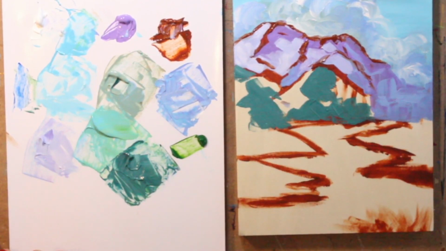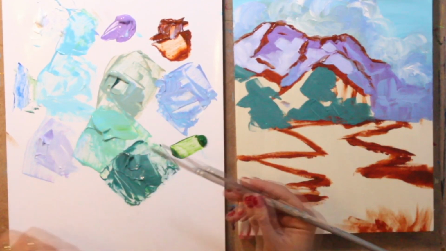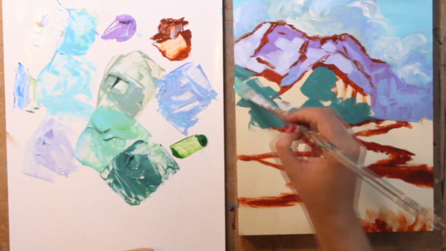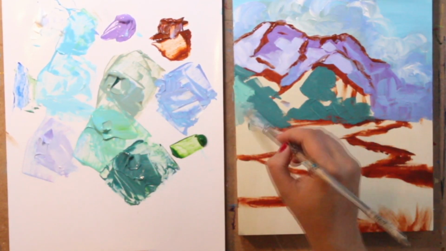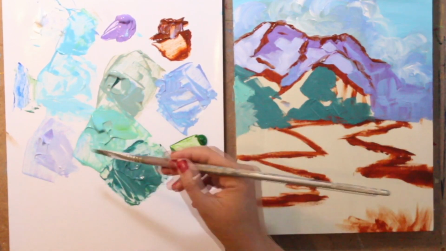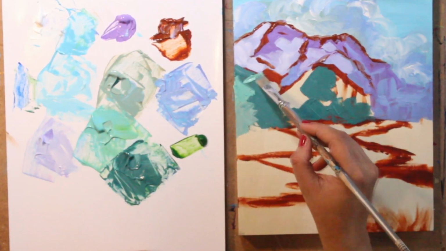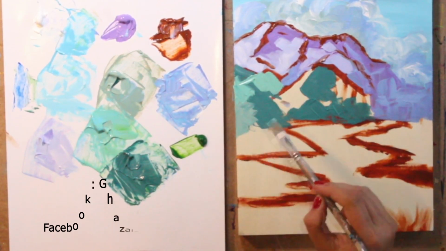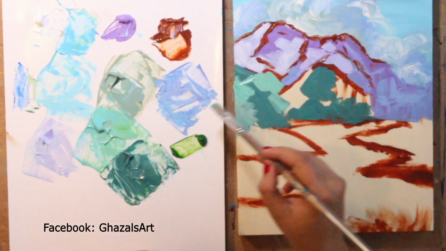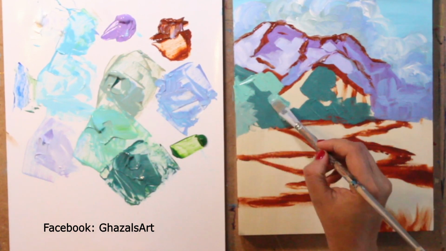And then clean the brush very well. Move on with the lighter tone that I have. Bring it in between. I'm going to use squareness of stroke.